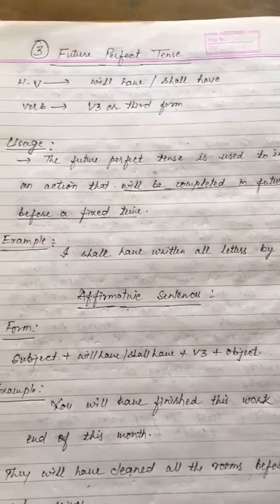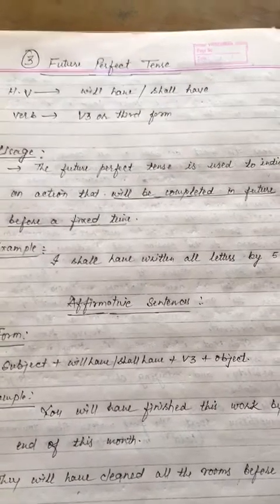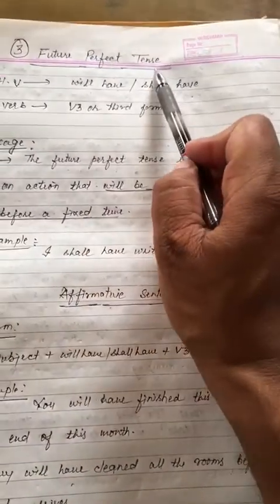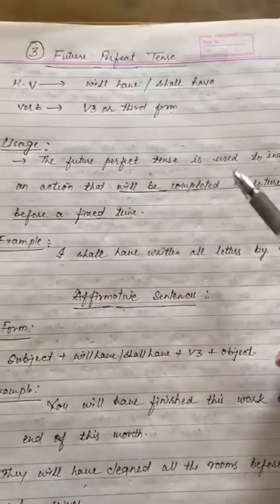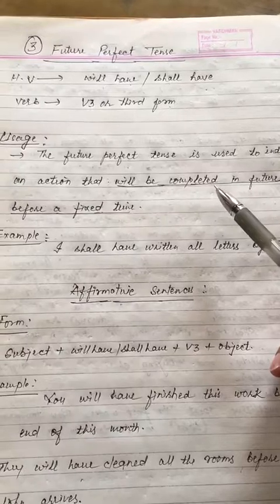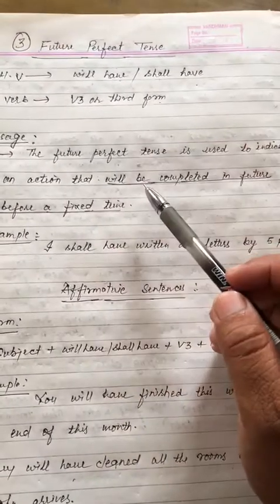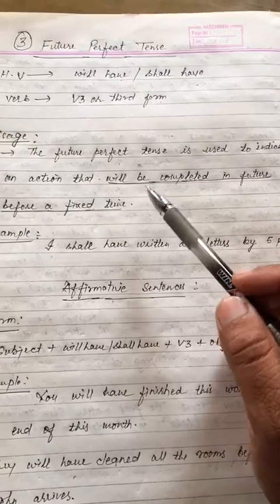Today we are going to study the third type of the future tense, that is future perfect tense. Earlier we discussed the simple future tense and future continuous tense. So today we are going to study future perfect tense.